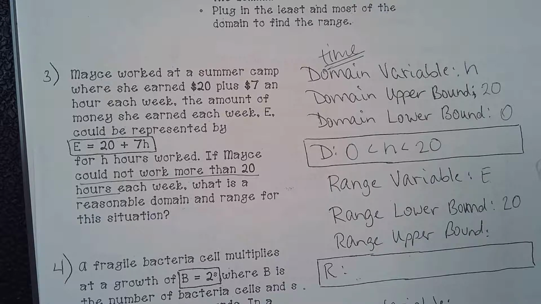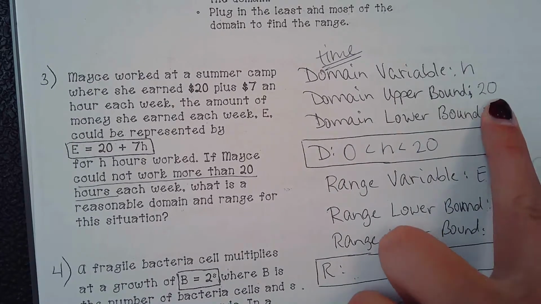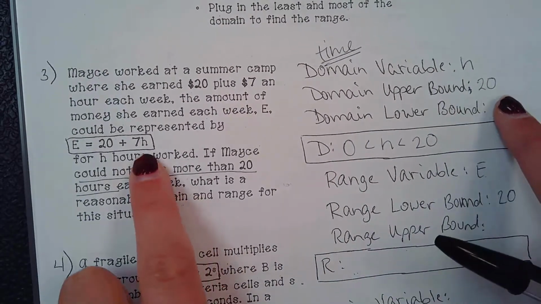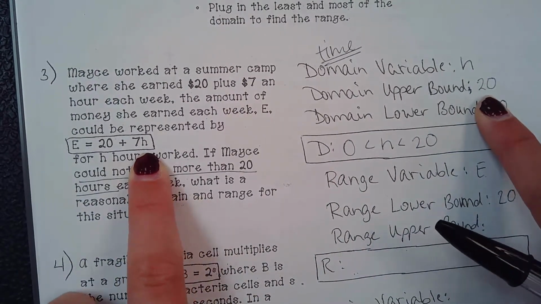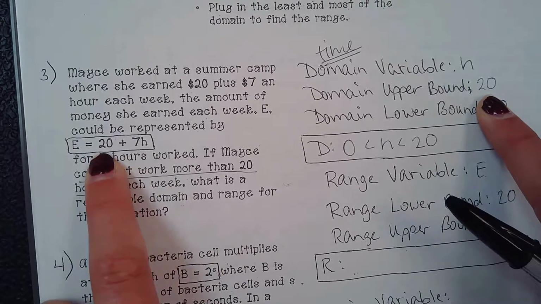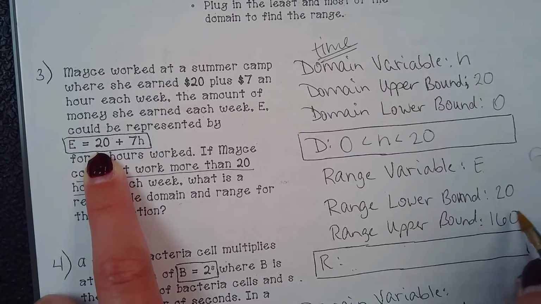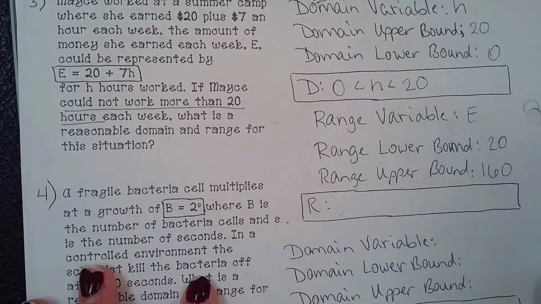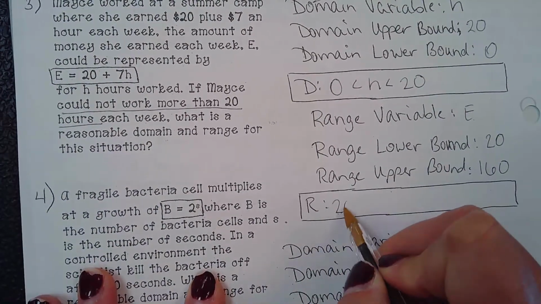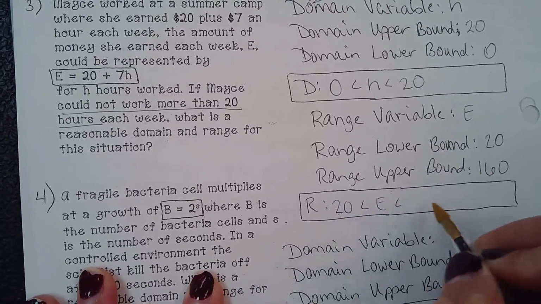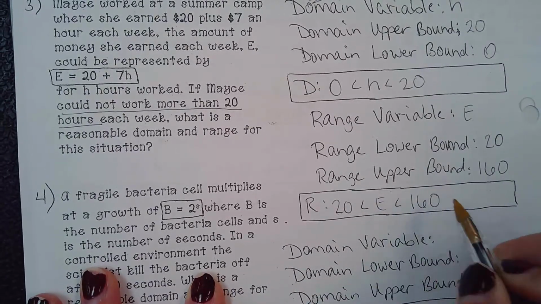All right, so then what about the most amount of money you can make? How are we going to find that? Plug in 20. Yeah, so you're plugging in your upper bound. So 7 times 20, what do we get? 140 plus 20. 160. So then we could write that 20 less than E less than 160.